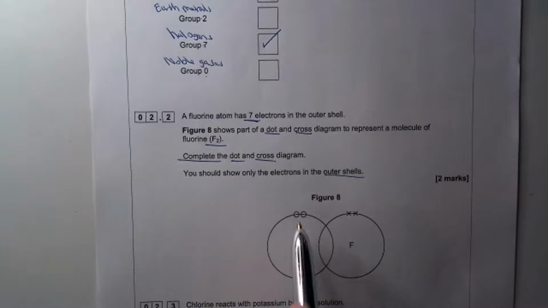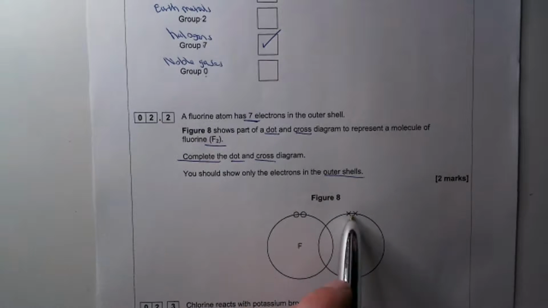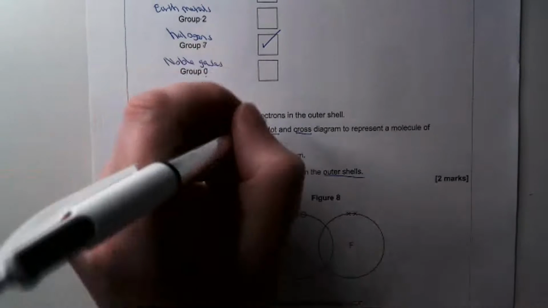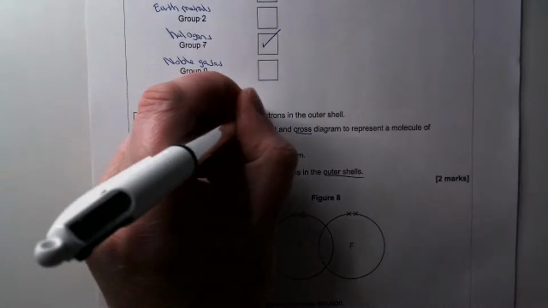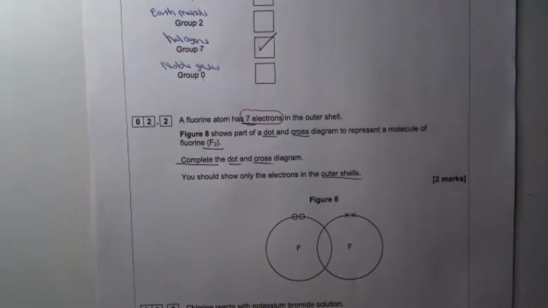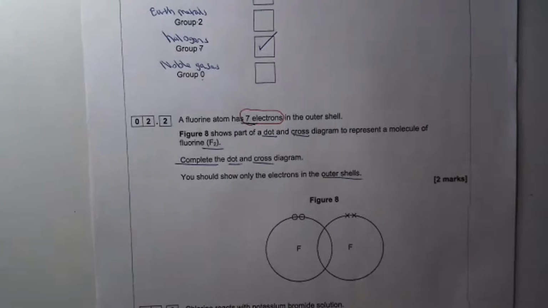Part of the diagram's been completed for us, and it's put 2 electrons in a pair. First one represented with dots, second one represented with crosses, and they represent the electrons. So the first bit of information says it's got 7 electrons. They want to get to 8. So that means these 2 fluorine atoms will have to share an electron, and that's why we've got the shells crossing over.